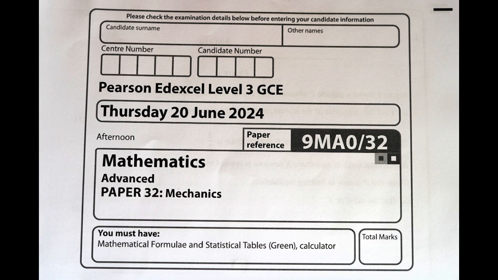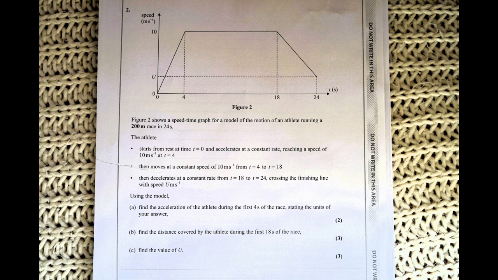Hello, this video explains how to answer question 2 of this Edexcel A Level Maths Mechanics paper, and the video will end with what the mark scheme says on the subject. This question largely uses knowledge from Year 1 Mechanics Chapter 9, Constant Acceleration, but it also uses a little bit of Chapter 8, which is Modelling in Mechanics.